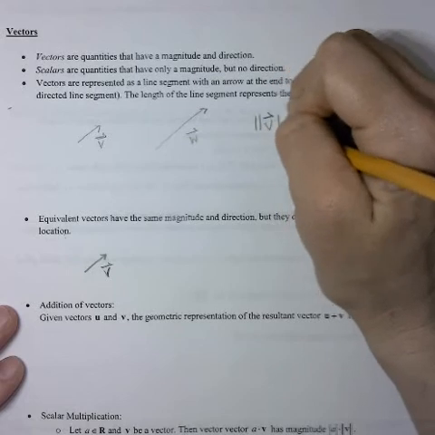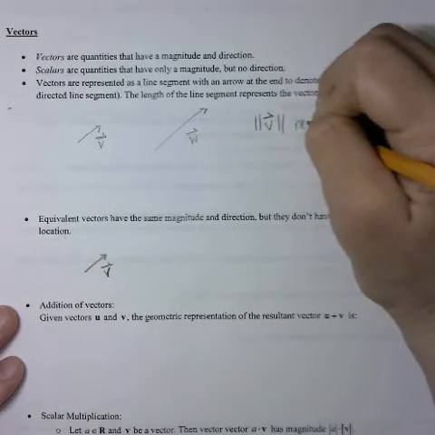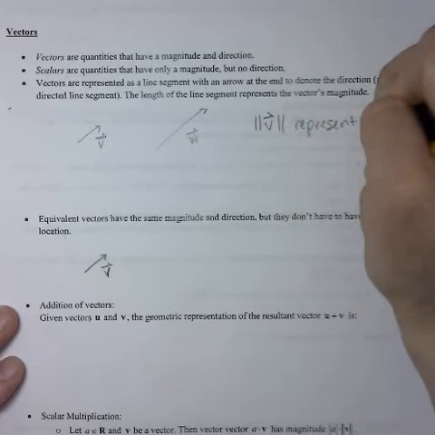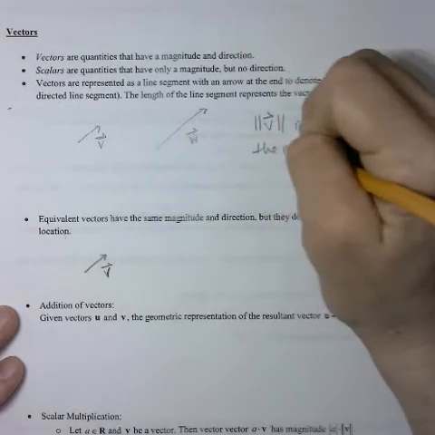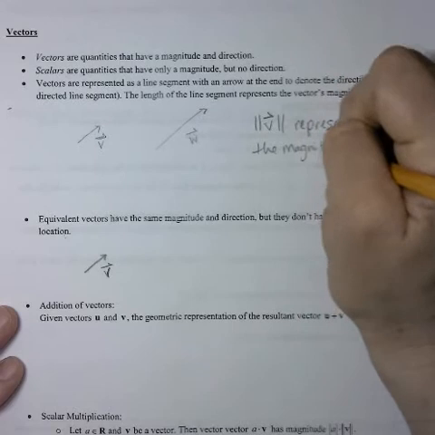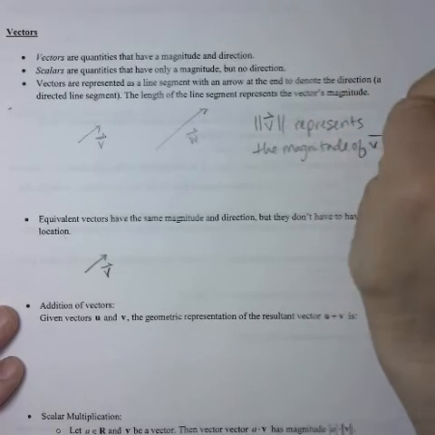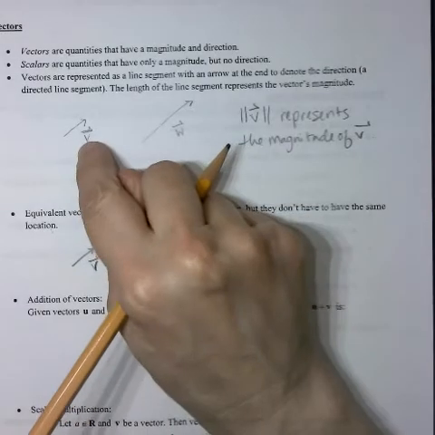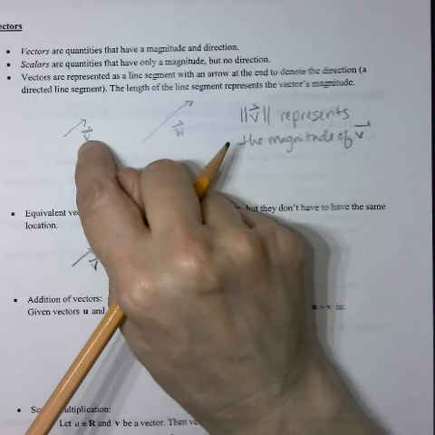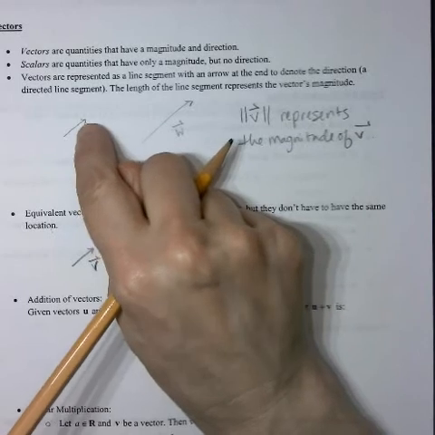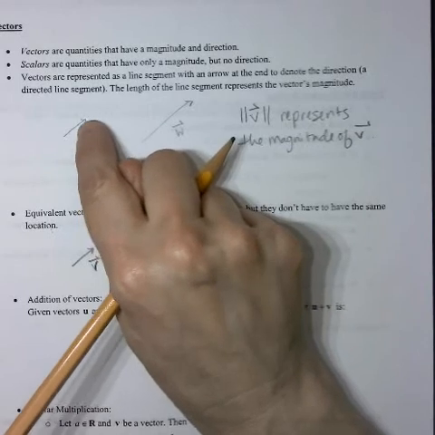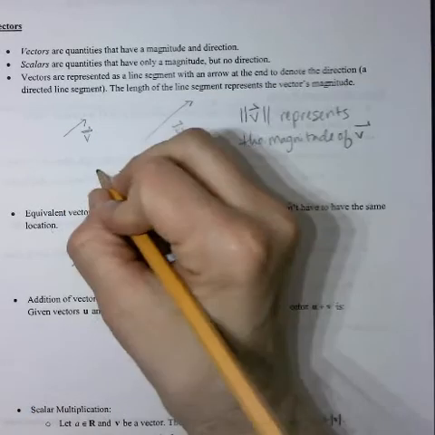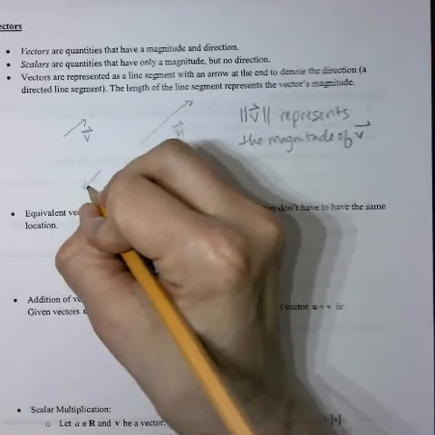So this represents the magnitude of v. And if we want to represent the opposite direction, we would draw the same length line segment but put the arrow on the other end. So I might draw this vector, and that's negative v.